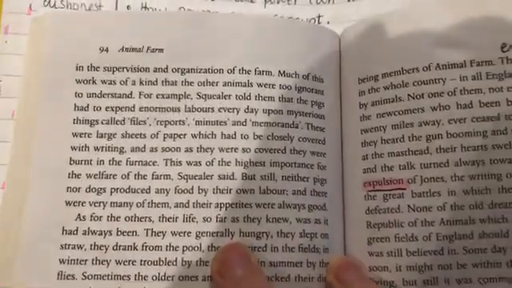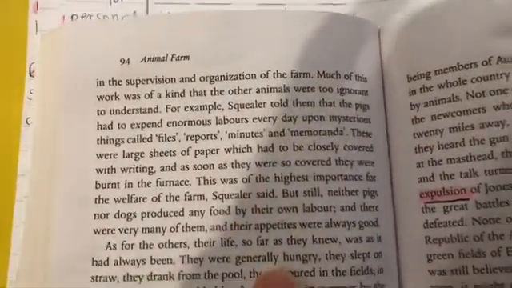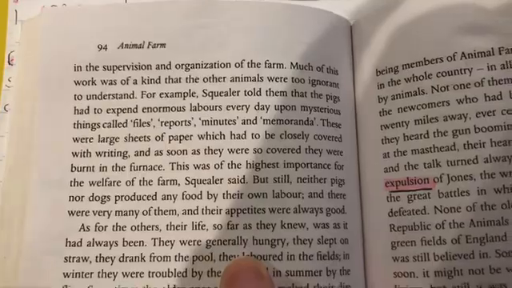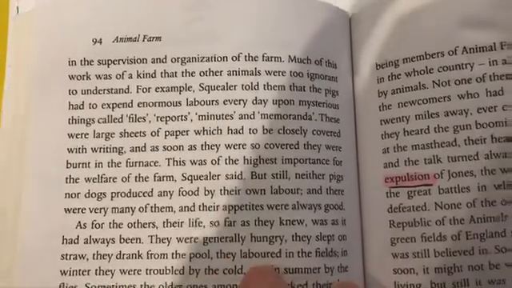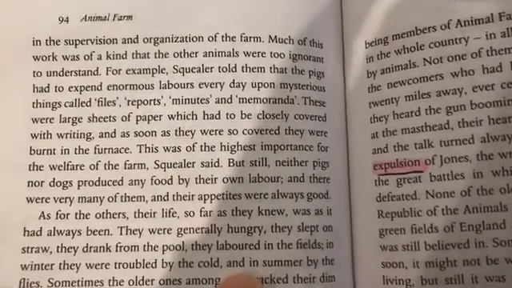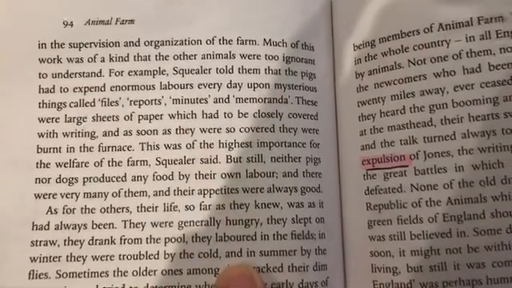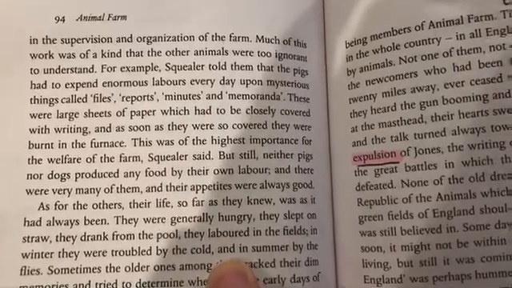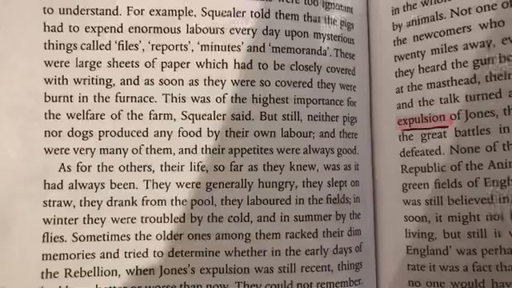So yeah, Squealer had explained that there was lots of work in the supervision and organisation of the farm. Much of this work was of a kind that other animals were too ignorant to understand. For example, Squealer told them that the pigs had to expend enormous labours every day upon mysterious things called files, reports, minutes and memoranda. These were large sheets of paper which had to be closely covered with writing, and as soon as they were so covered, they were burnt in the furnace. This was of the highest importance for the welfare of the farm, Squealer said.